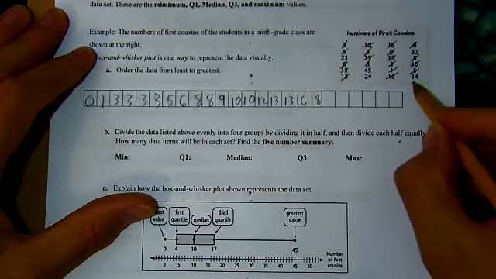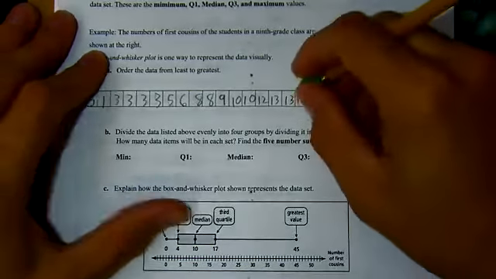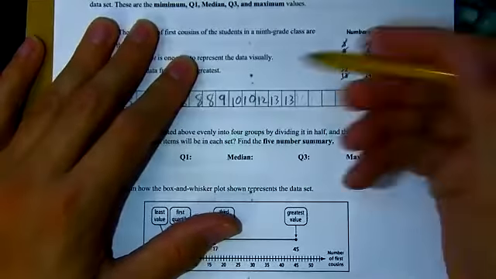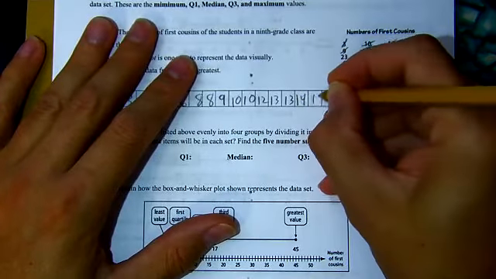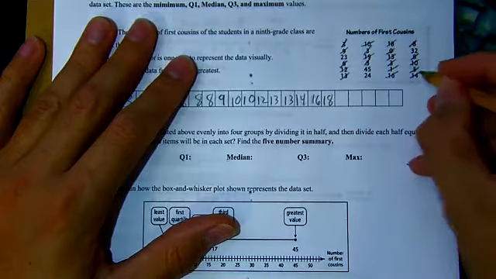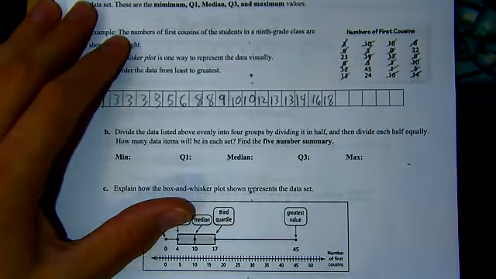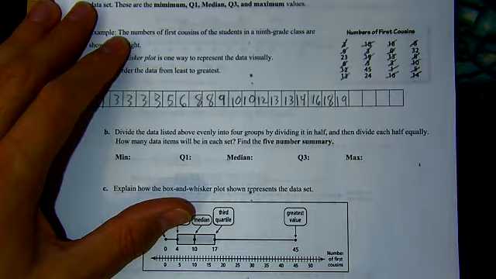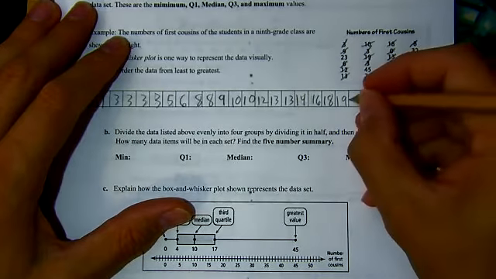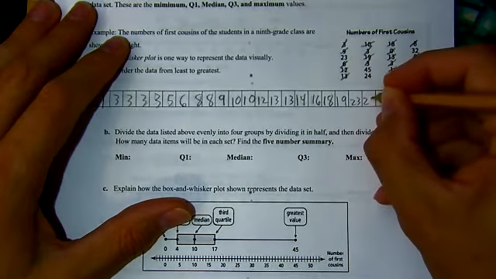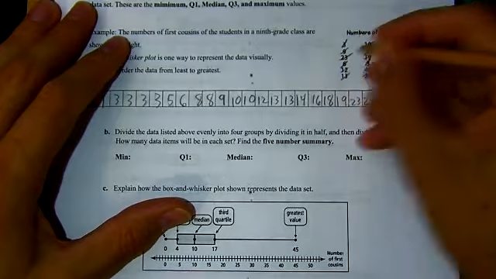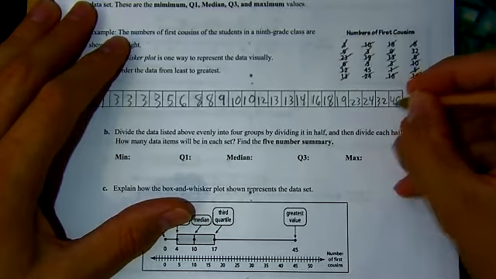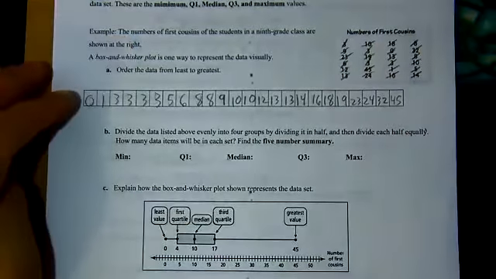Oh, forgot this 14. It's too much data to look at. So I was at 19, 23, 24, 32, 45. Okay, that's all of our data.